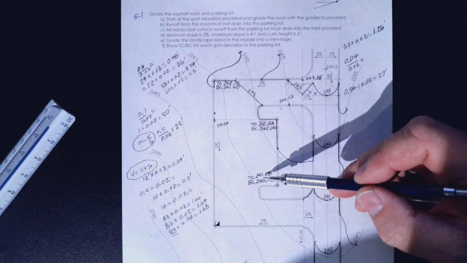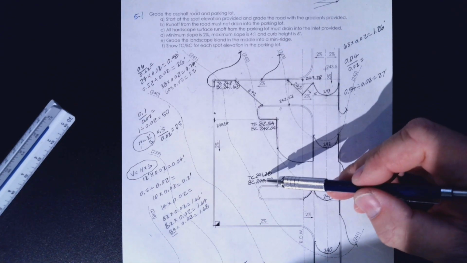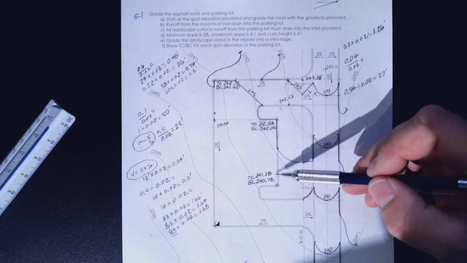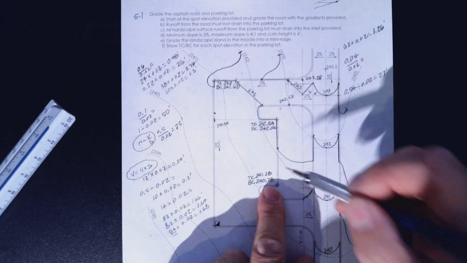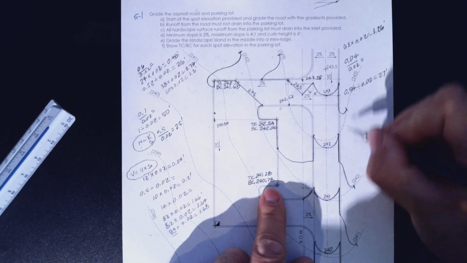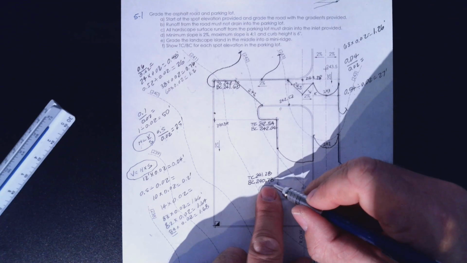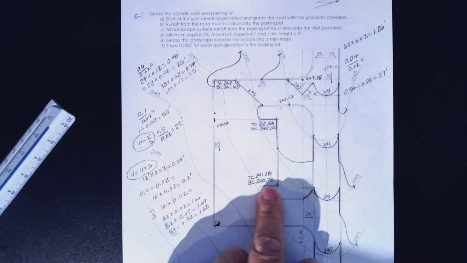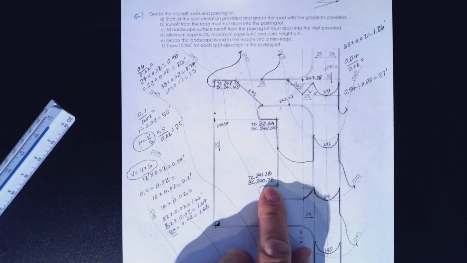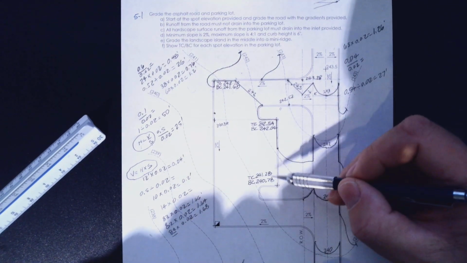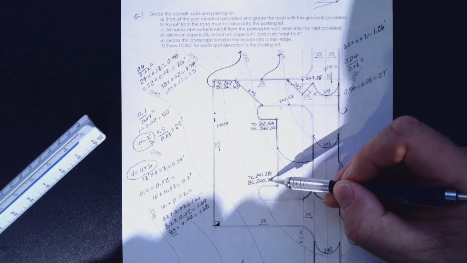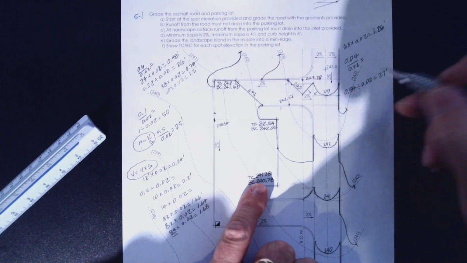So, staying with the bottom of the curve, to get to 241 at the bottom of the curve here, it's 240.78. So 241 minus 240.78, what do we get? 0.22 feet away. So it's vertically 0.22 feet away to get to 241.